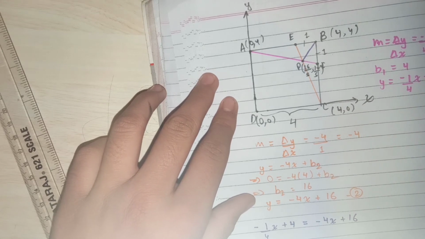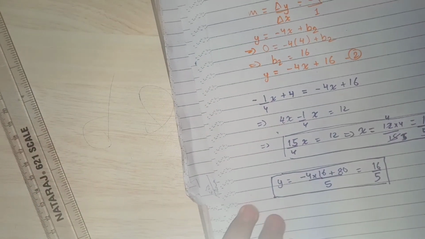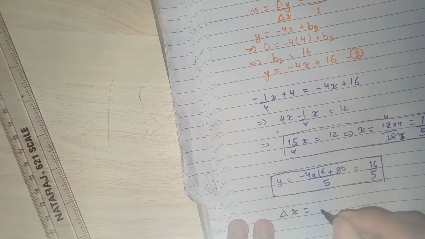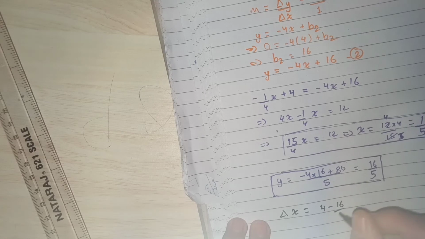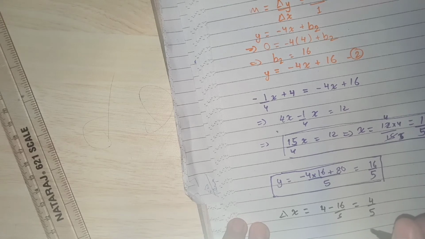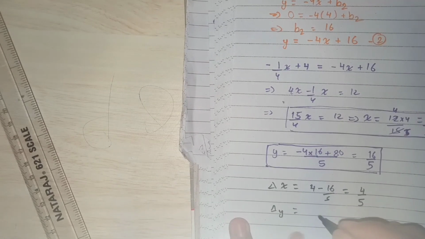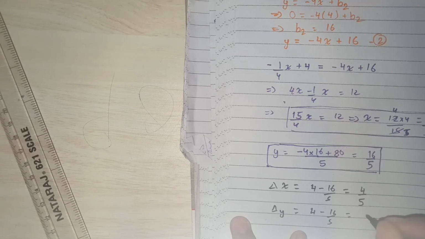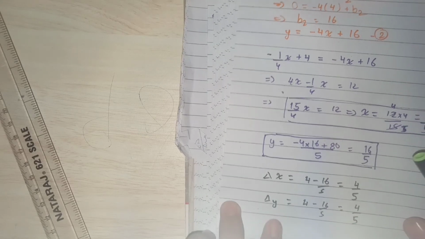Well, we can use the distance formula. How much does our x change by? B is at (4, 4), and P is at 16 over 5, so my change in x is 4 minus 16 over 5, that's 4 over 5, right? And what's my change in y going to be? That's 4 minus 16 over 5 again, because the y coordinate of P is also 16 over 5, and that's 4 over 5, right?